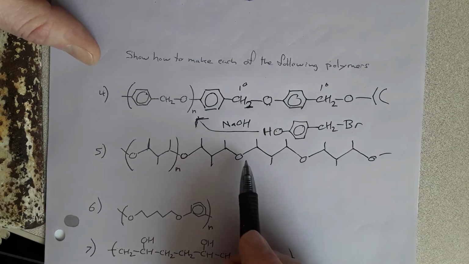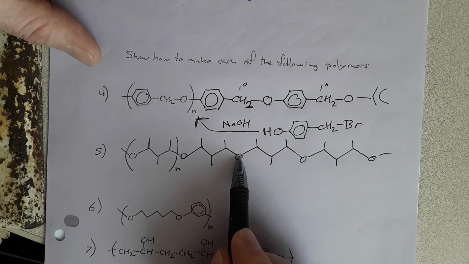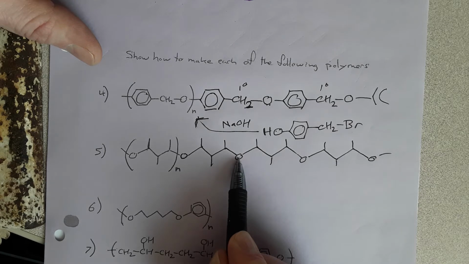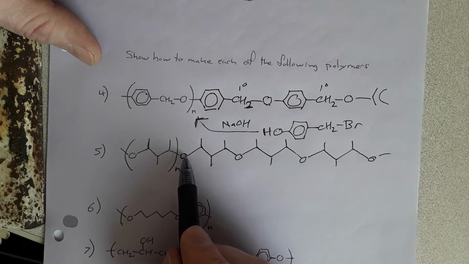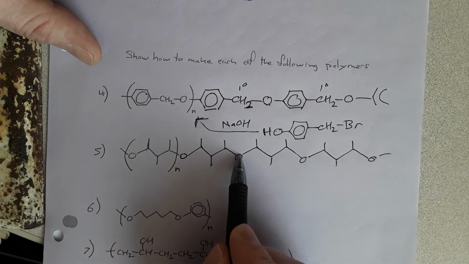And again, I can pick something in the middle, say this ether, and say I'm going to make that ether. And again, go through the process thinking about what method that you might use. And in this case, this is an interesting one. I didn't actually even think about this, but this is a symmetrical ether.